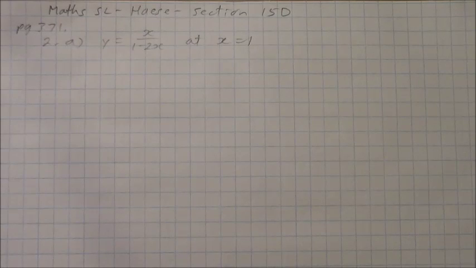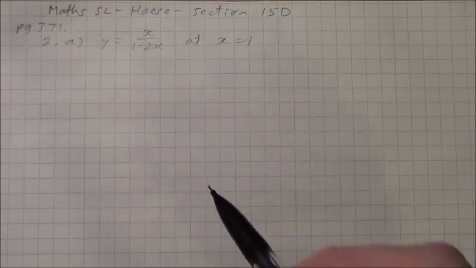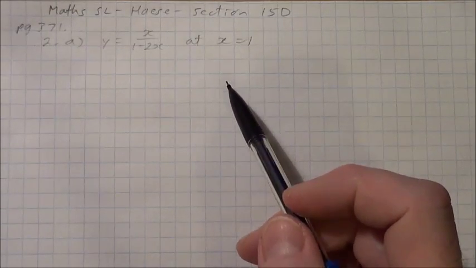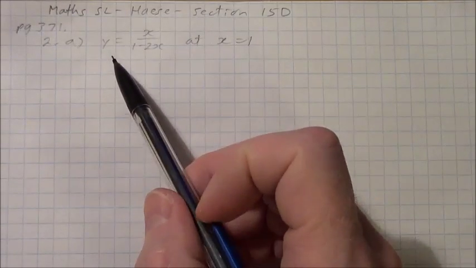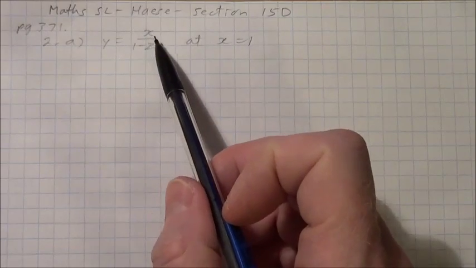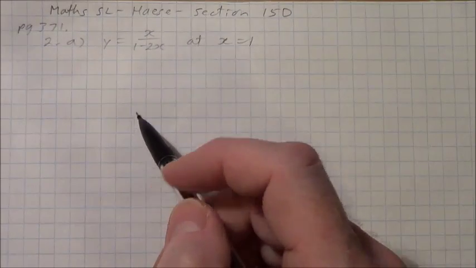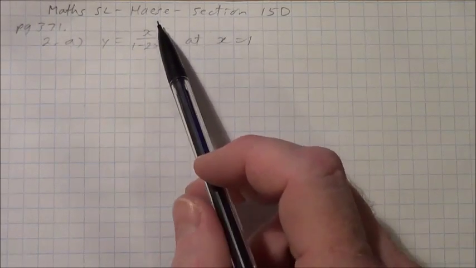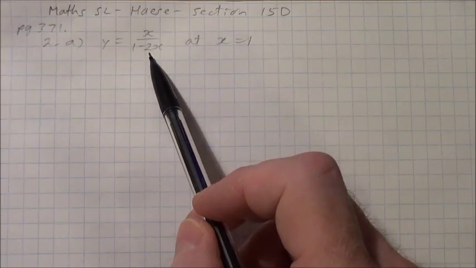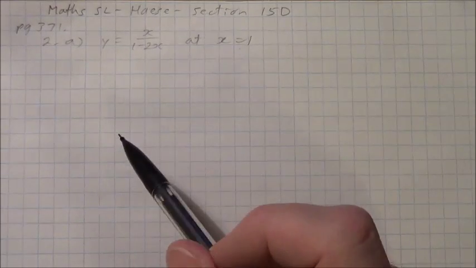Section 15D, question number 2, page 371. In this question we're asked to find the gradient of the tangent to these functions at specific values. First question, part A: the function is y equals x over 1 minus 2x, and we're evaluating the gradient of the tangent to this curve at x equals 1.